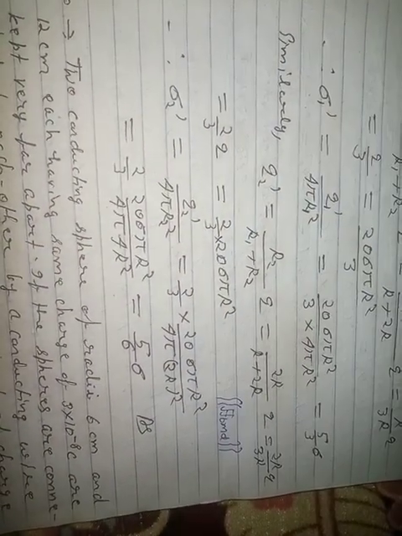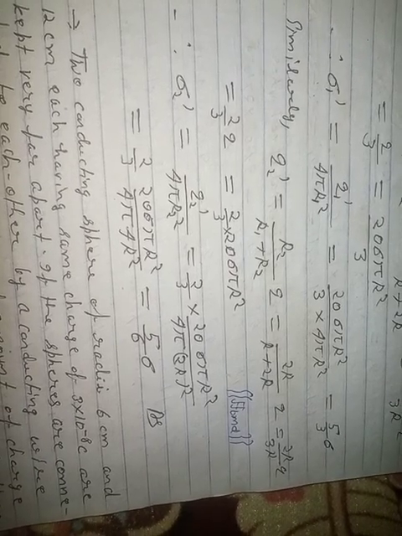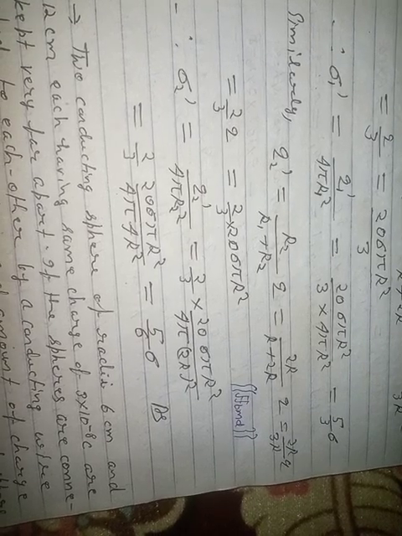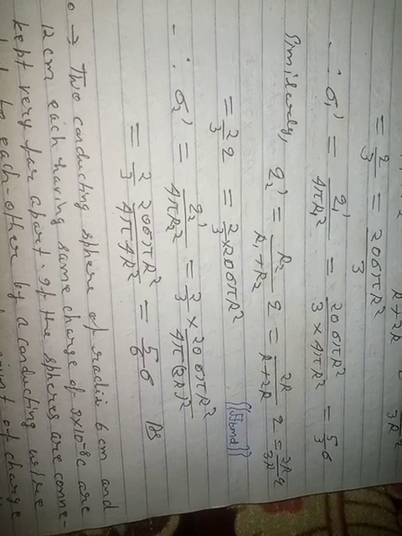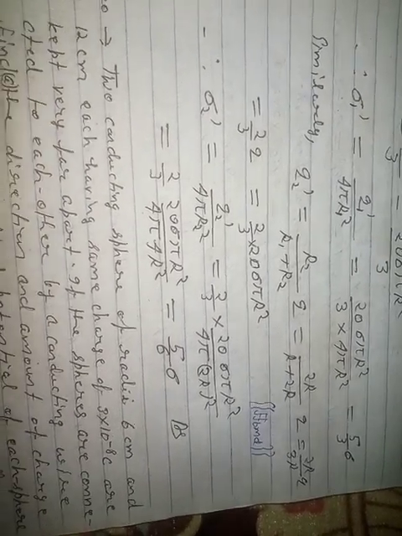Similarly, q2 dash equals r2 by r1 plus r2 into Q, equals 2r by r plus 2r into Q, equals 2r by 3r into Q, or q2 dash equals 2 by 3 Q, equals 2 by 3 into 20 sigma pi r square.